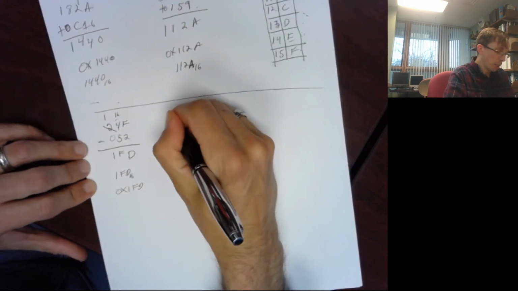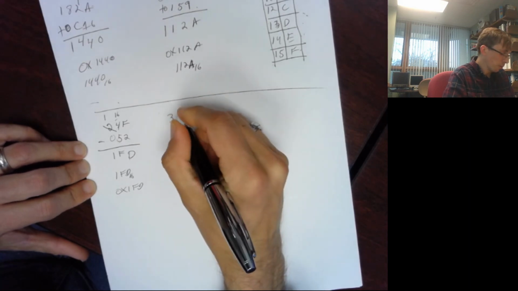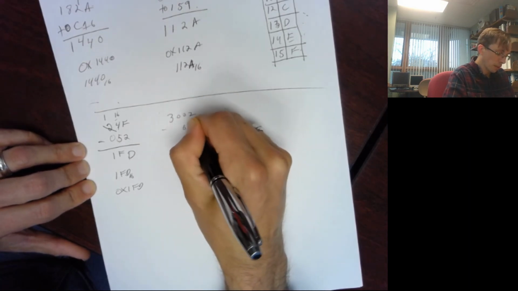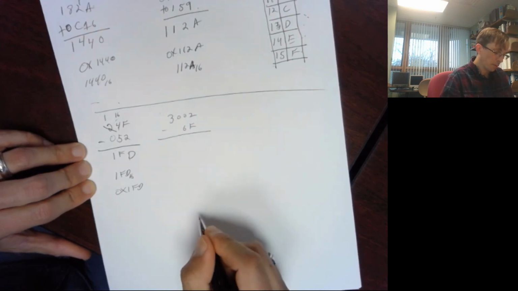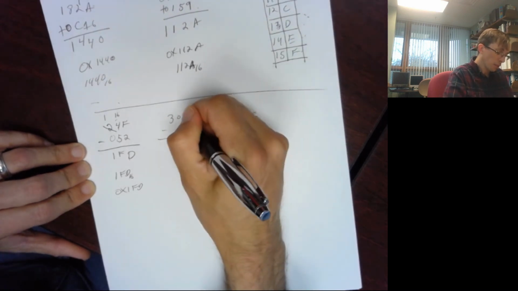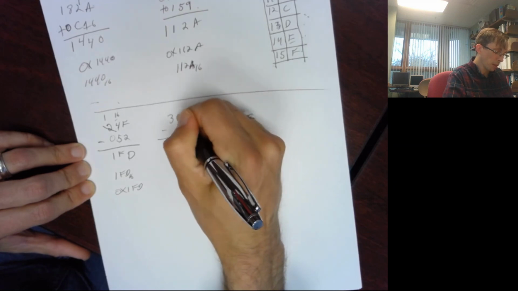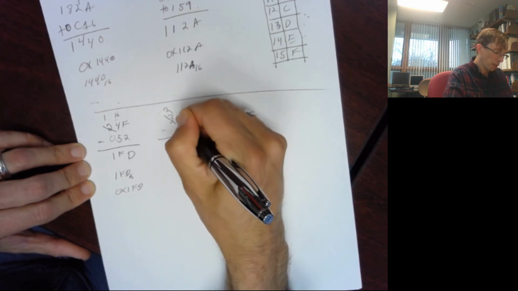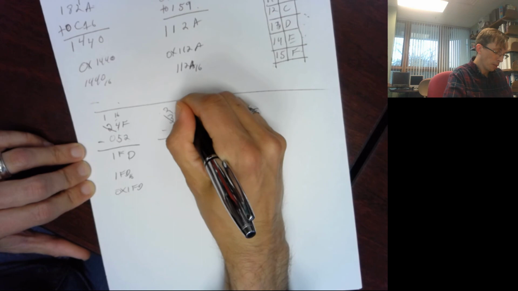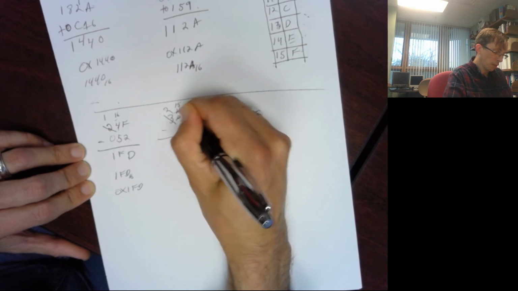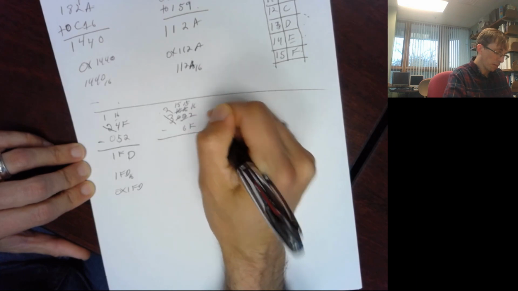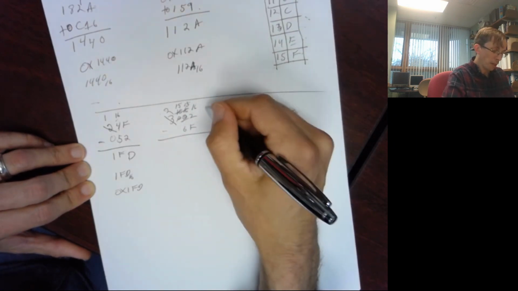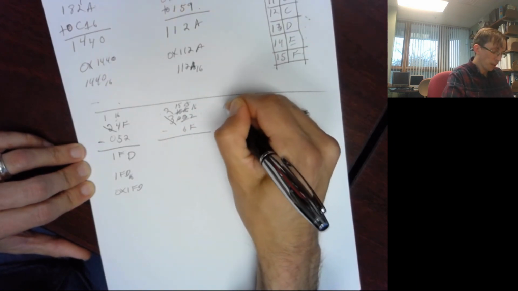Next one would be 3002 minus 6F, right? And let's see here. There we can't subtract F from the 2, so we need to keep going over till we can borrow. Make that a 2, 16, 15, and then 16, 15, and then we have 16 here. So we add 16, 18, right?